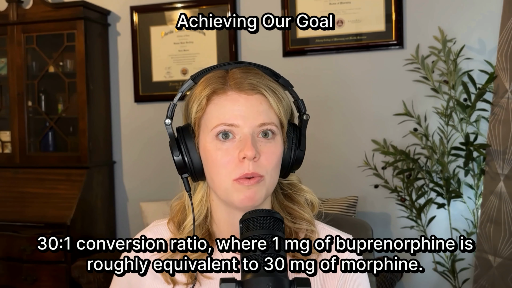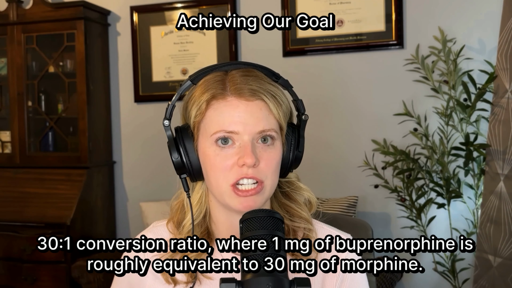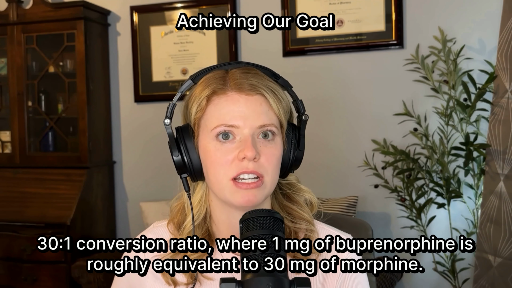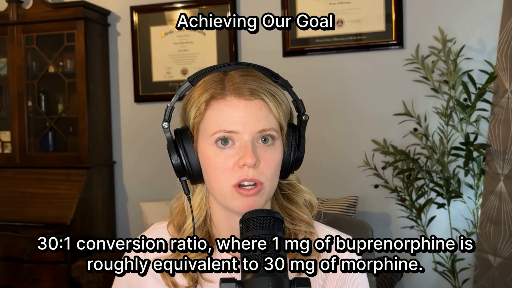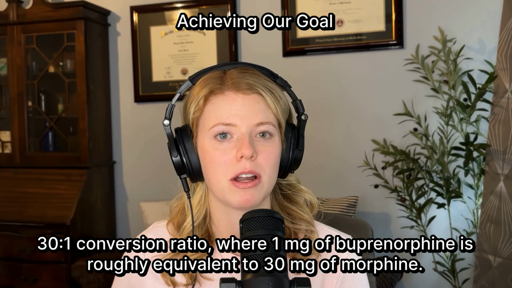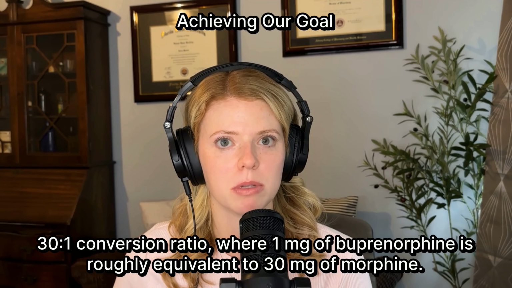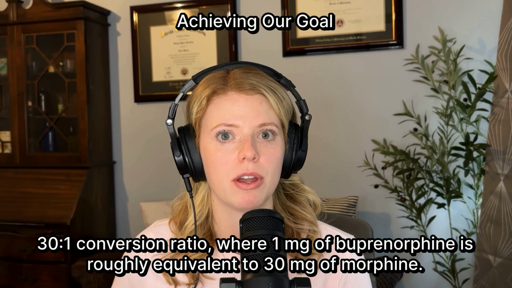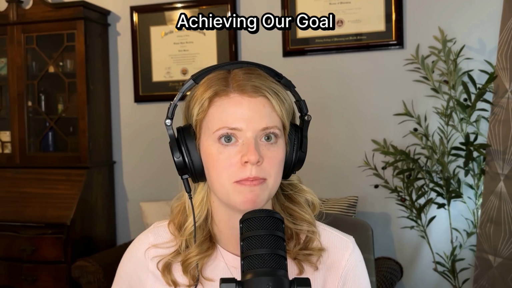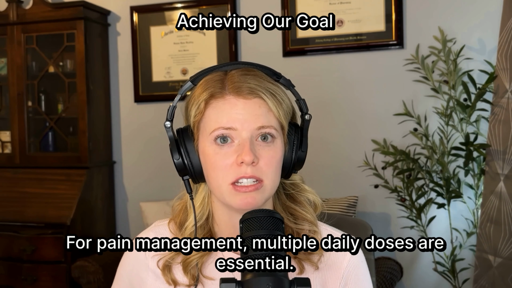To achieve our goal, we'll estimate a 30-to-1 conversion ratio, where 1 milligram of buprenorphine is roughly equivalent to 30 milligrams of morphine, meaning this patient would require approximately 6 milligrams of sublingual buprenorphine daily with their 180 MME current regimen. For pain management, multiple daily doses are essential. When treating opioid use disorder, 1 daily dose is sufficient to suppress cravings, but buprenorphine works best in frequent doses for pain control. For this patient, we would recommend 2 milligrams 3 times daily using Suboxone films.